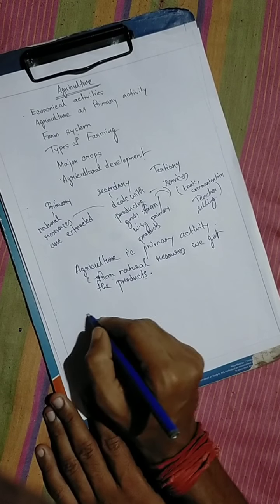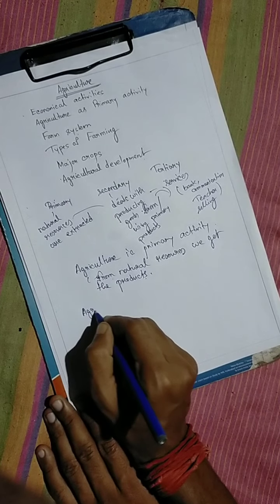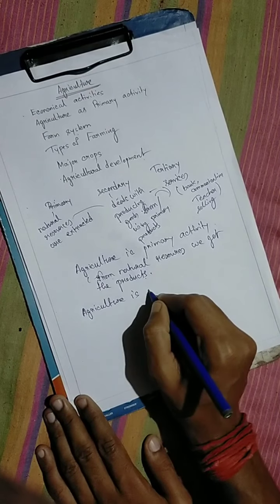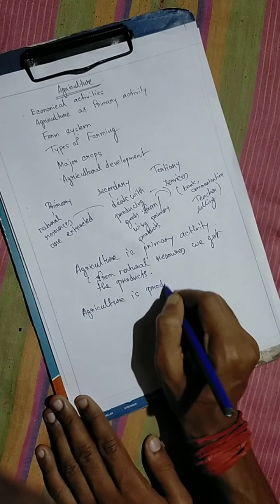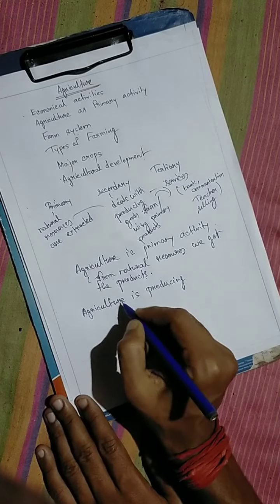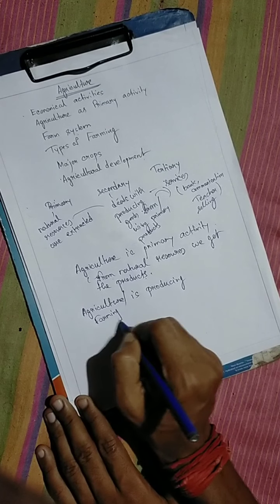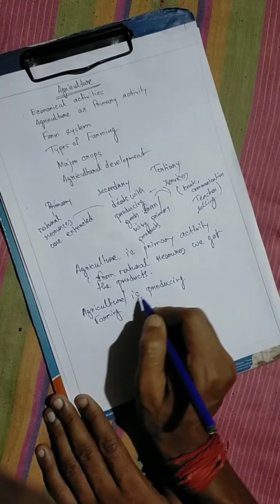The definition of agriculture is producing. Another name of agriculture you must know is farming. So here we will use agriculture and farming interchangeably.